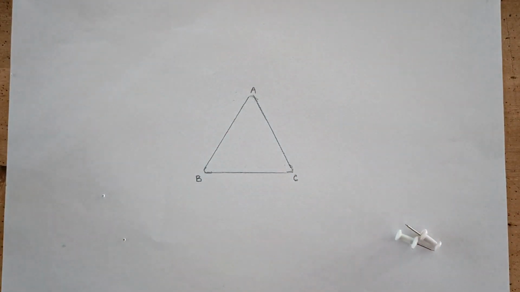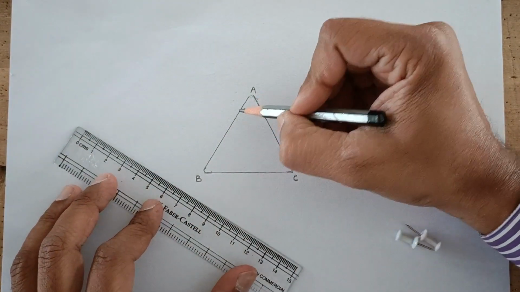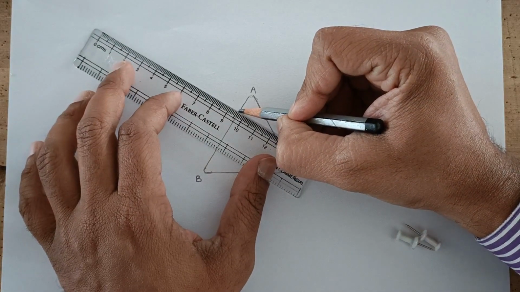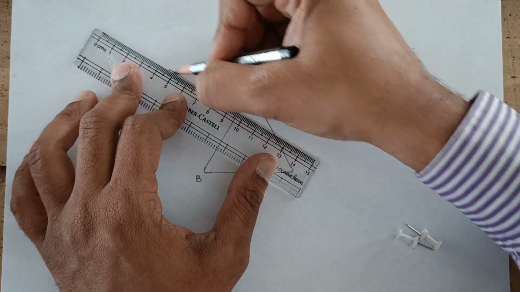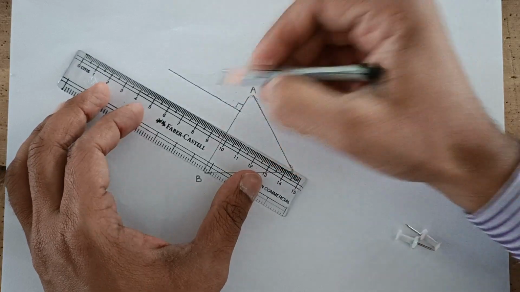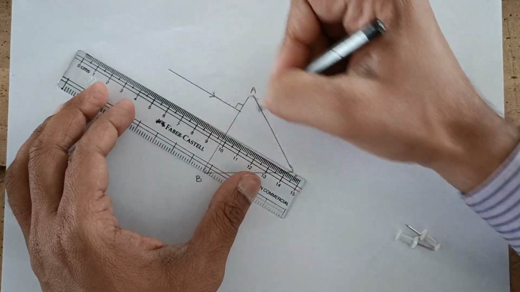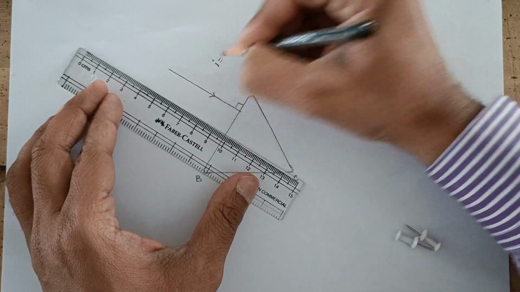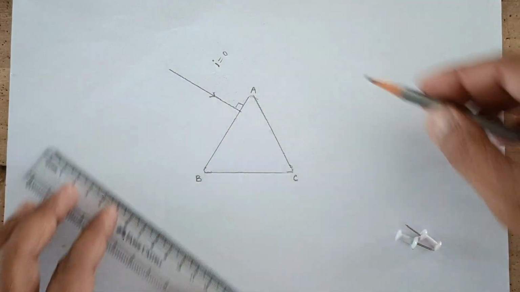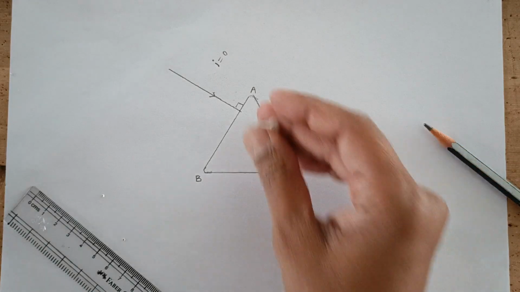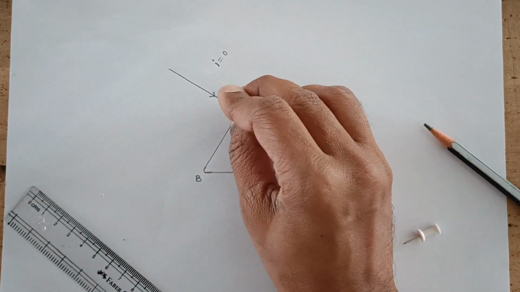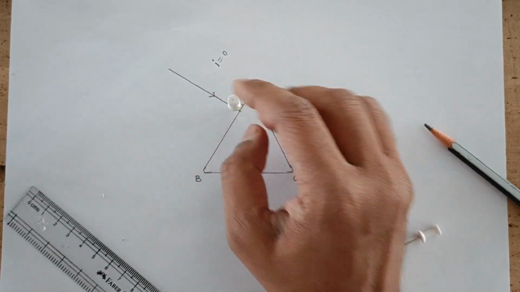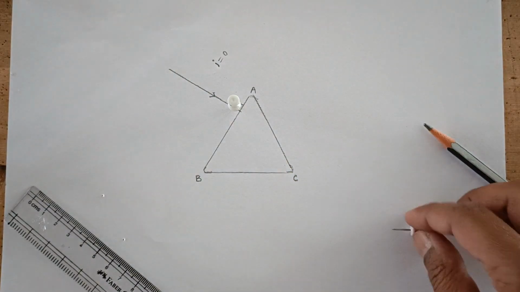Draw a perpendicular line on AB surface. This will be your incident ray at an angle 90 degree to the surface, or angle of incidence as 0 degree. Fix two pins on incident ray, one near to the prism and one at least 5 centimeters away from the first pin.